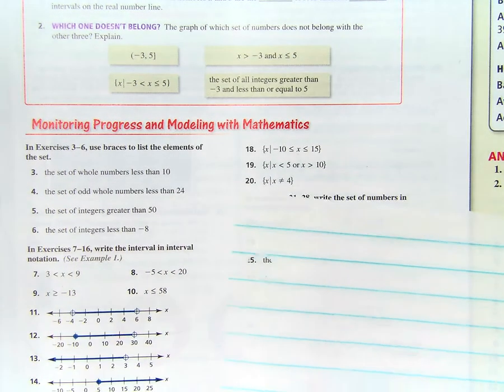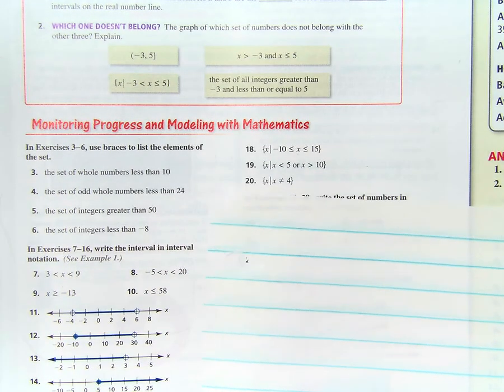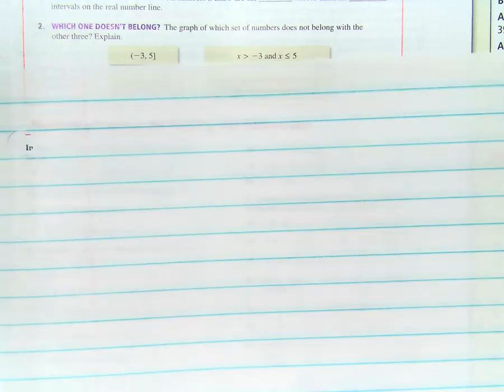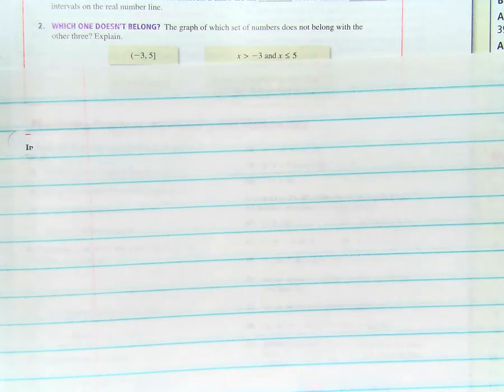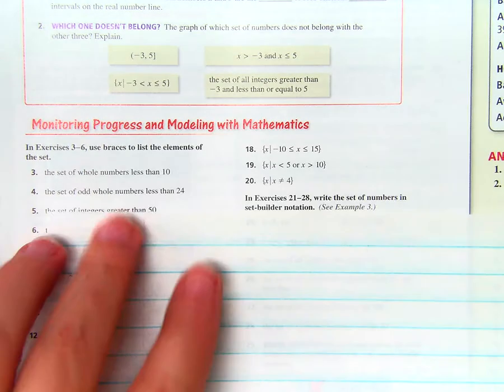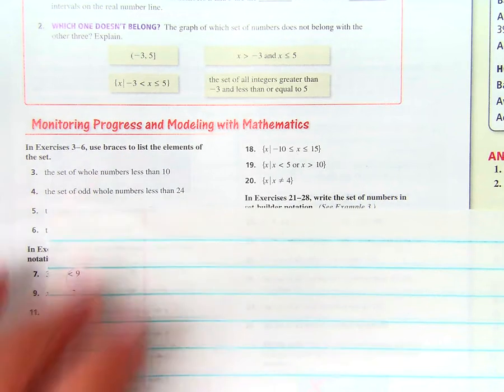So number 3 says the set of whole numbers less than 10. First of all, can you tell me what are the whole numbers less than 10? 0 through 9. Can I just write like 0-9? Or do I have to write all the numbers? Is it asking me for a list? Use braces to list. Okay?